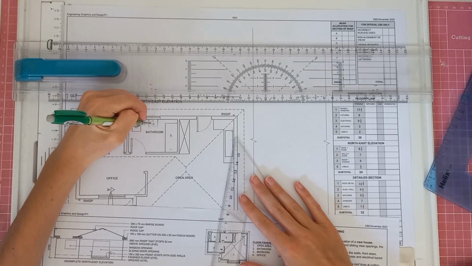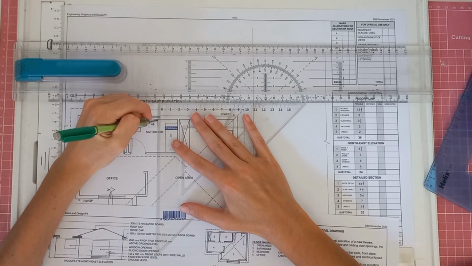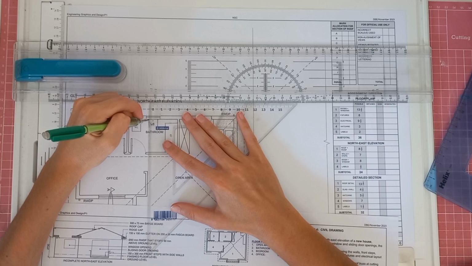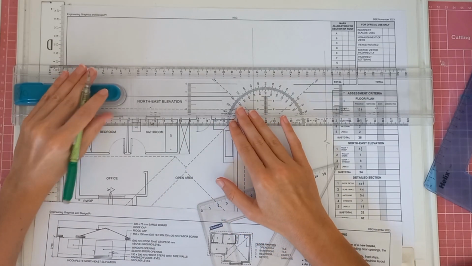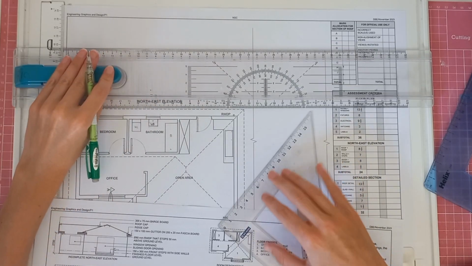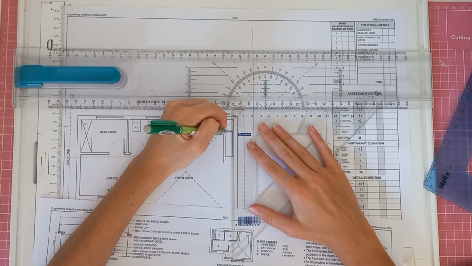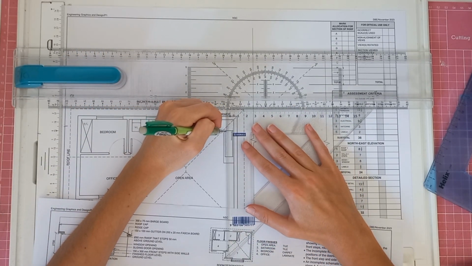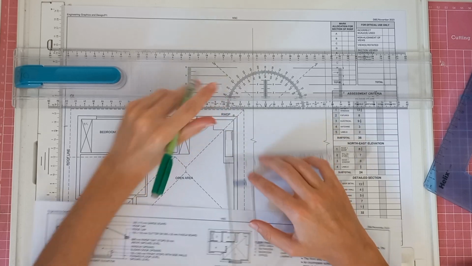So just make sure that your measurements are correct before we get drawing, otherwise you're going to have a really messy drawing like mine's turning out to be. Okay, there we go. Okay, from there we can obviously start drawing in our sink part of the sink.